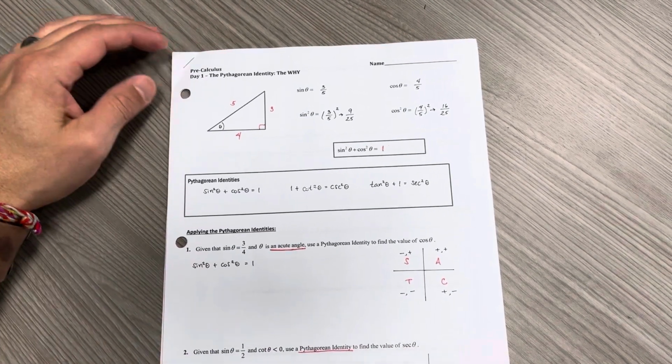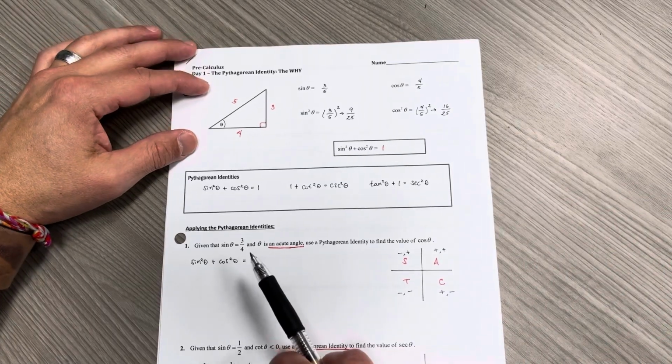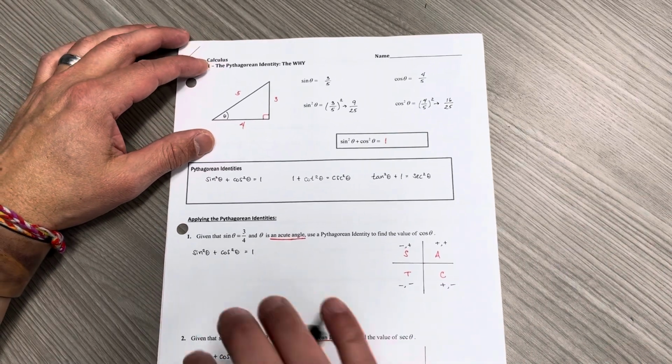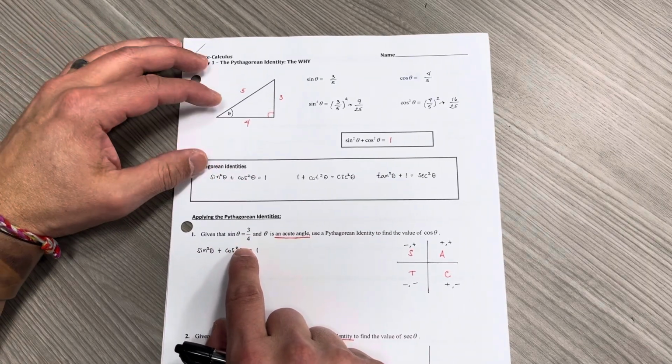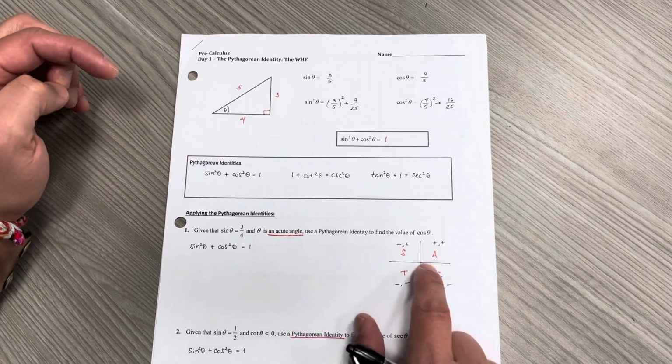Hey guys, in this video we're going to go ahead and talk about finding some trig identities. Okay, so in this first problem you're given that sine theta is equal to 3/4 and theta is an acute angle, and we have to use the Pythagorean identity to find the value of cosine.